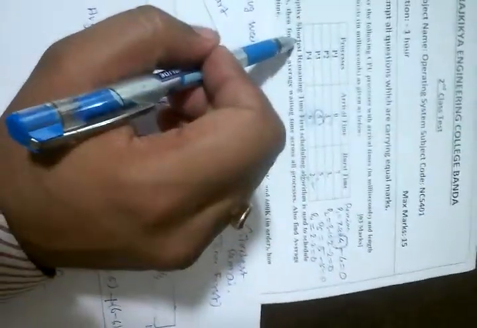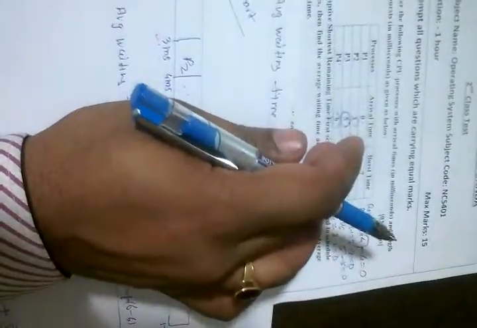Today we will solve the following question using the SRTF algorithm. SRTF is known as the shortest remaining time first scheduling algorithm, and it is also known as the preemptive SJF algorithm. Now we have to calculate the average waiting time and average turnaround time. The most important part of a scheduling algorithm is its Gantt chart.